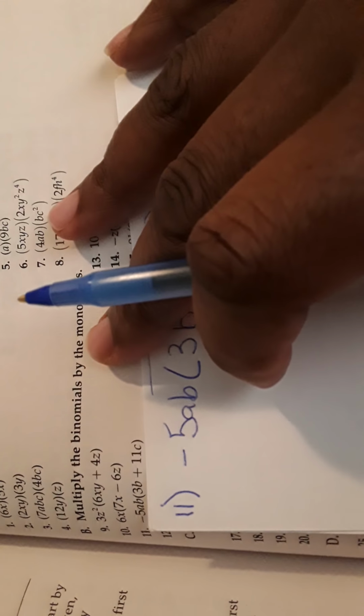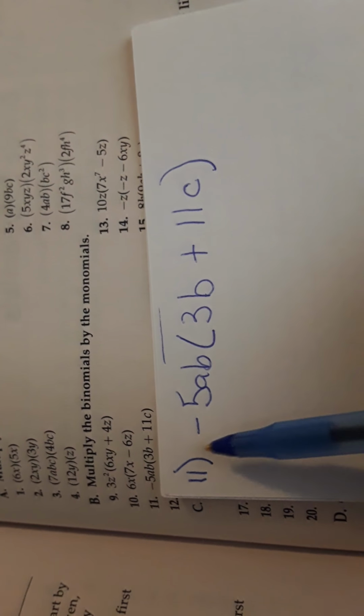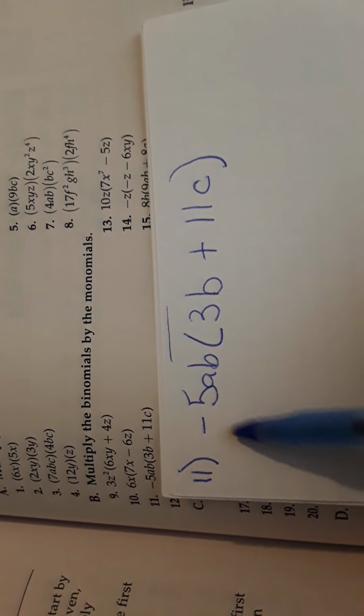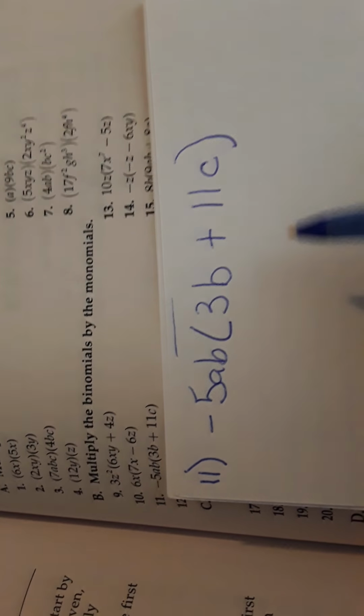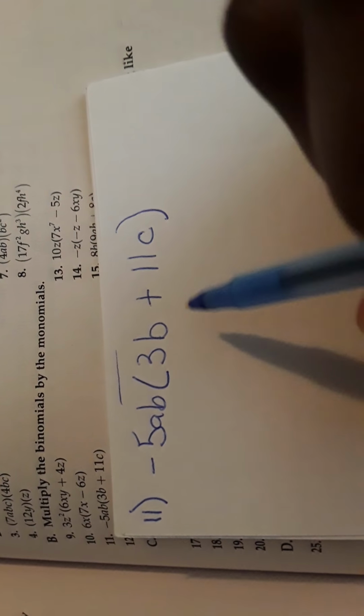Okay. All right. Number 11. I chose this one because it has the negative sign in it. And a lot of times, you know what happens, you guys, in these signs. We want to make sure we're paying attention to the signs when we are multiplying things, because we still want our answers to be correct. And we are talking math, so it can't be any other answer. It has to be the right answer.